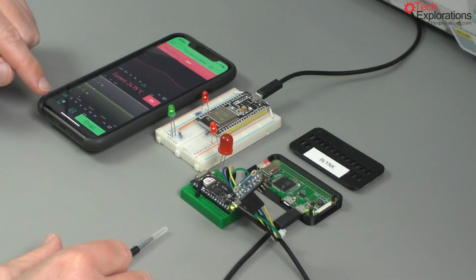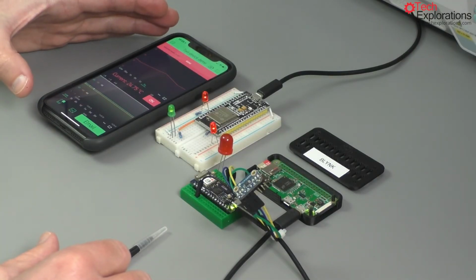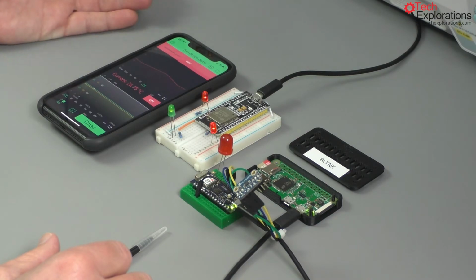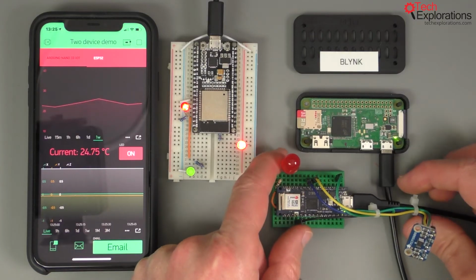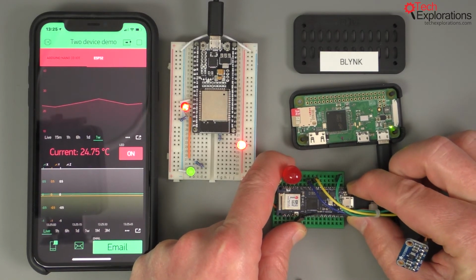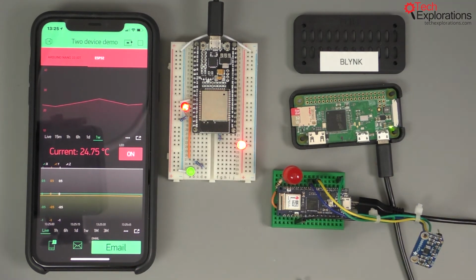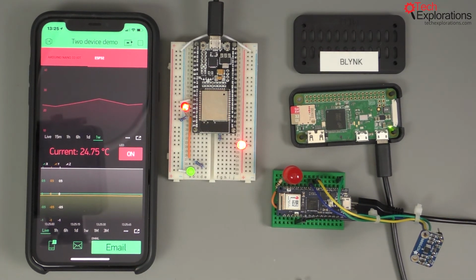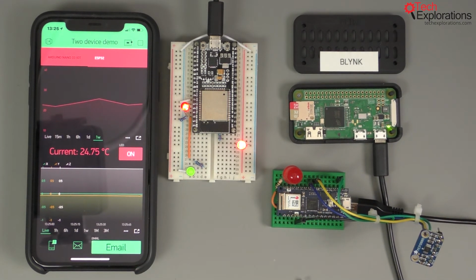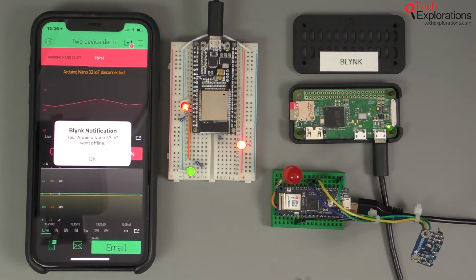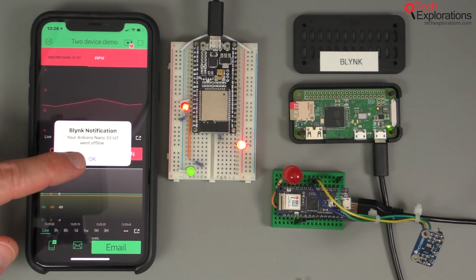Another notification option is device notifications or smartphone notifications. So for example, if I unplug my Arduino from power, obviously communication is now disrupted. Just give it a few moments. And you can see a notification came on screen that my Arduino Nano 33 IoT just went offline.